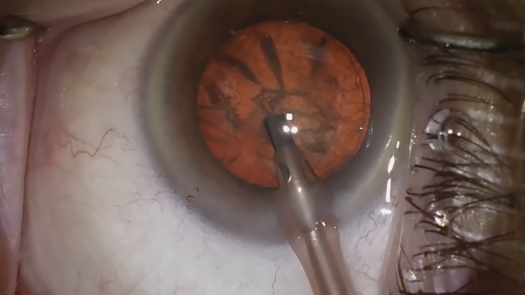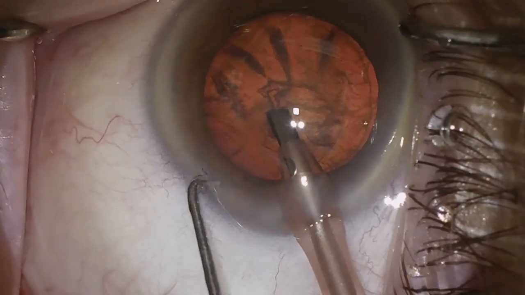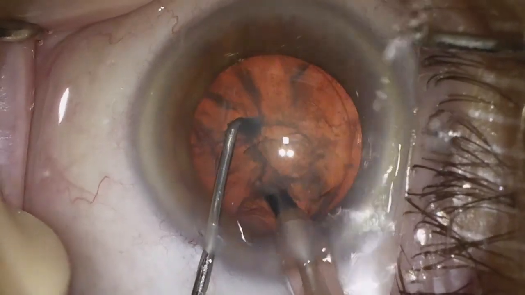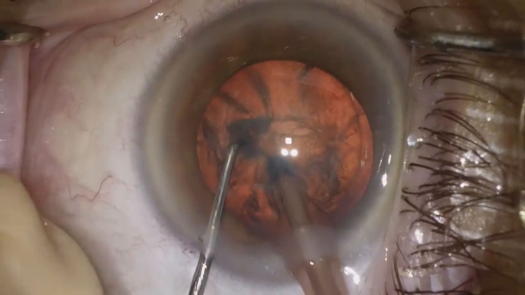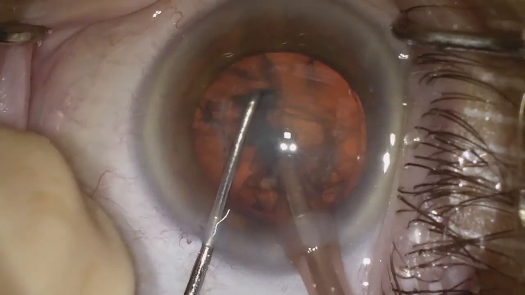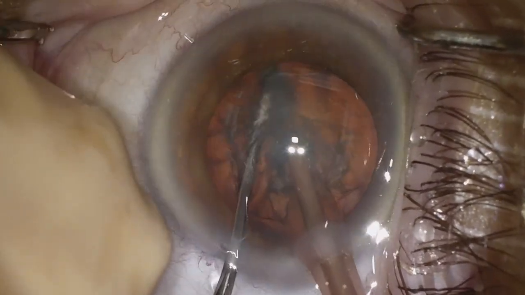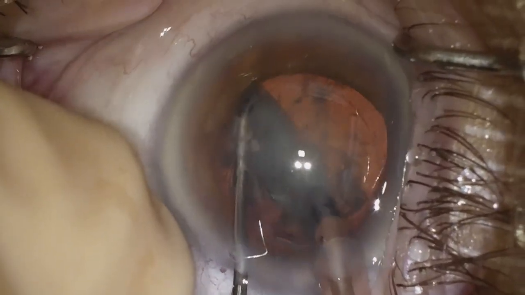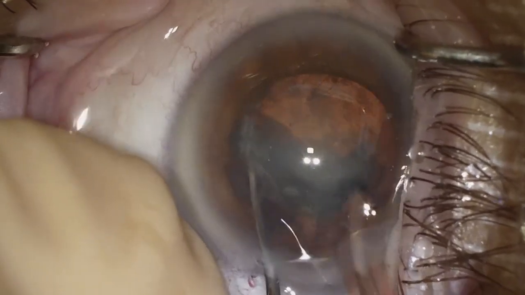So, in essence, for this patient with lattice corneal dystrophy, the surgery is really not any different from what I would do before. Although the view does look quite good here with the microscope, there was some difficulty visualizing the details intraoperatively, but thankfully things have gone well with this case. And the patient has also done well.